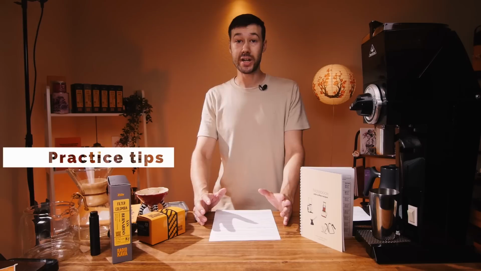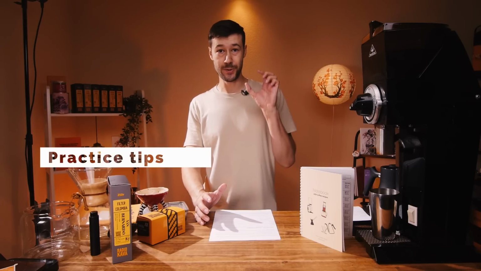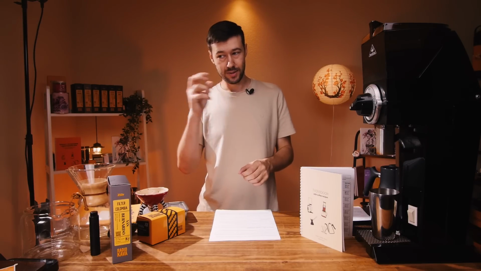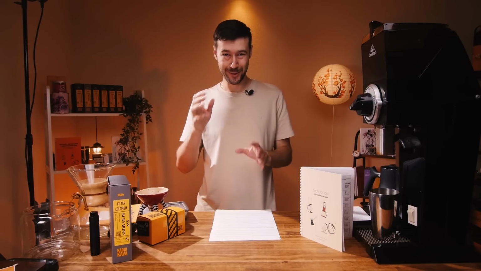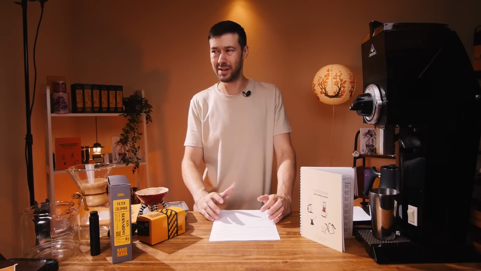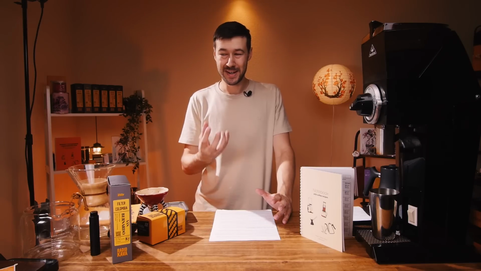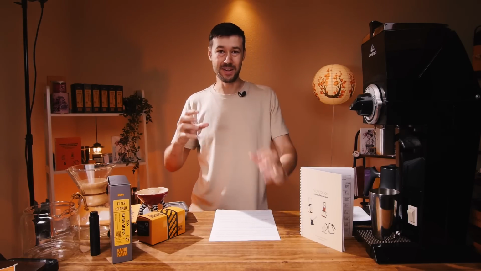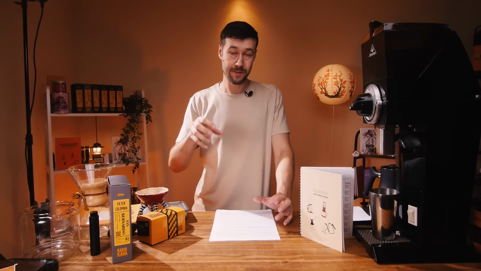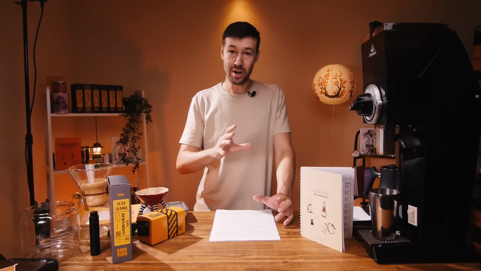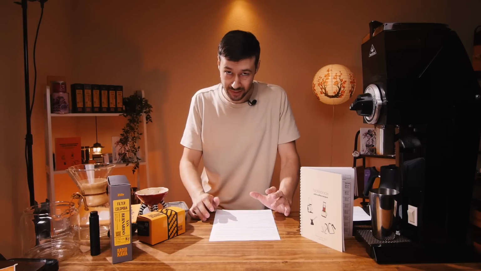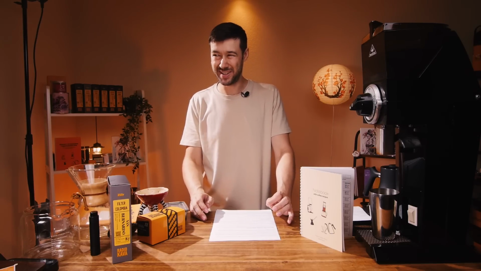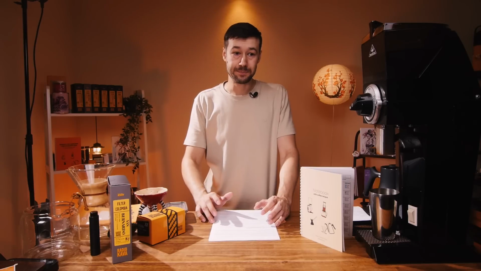Practice tips, flavor assessment. At first, we use dry aroma. So we grind the coffee, smell it, rest a little bit, smell it. You probably need to smell it for a few minutes because you need time to think, to focus on everything. Then, when you brew it, if it's proper dry aroma. After first pour, smell it. After second pour, you also can smell it. After third, it will not be representative of the flavor.